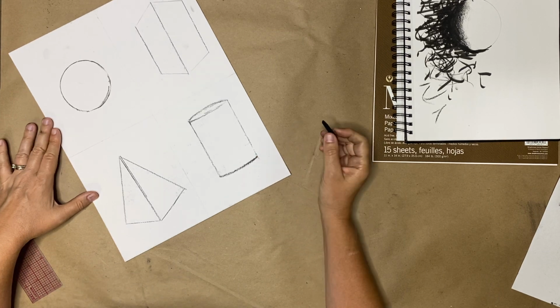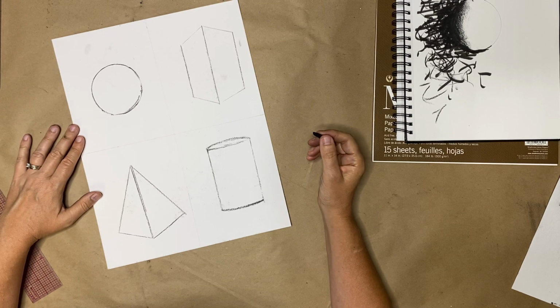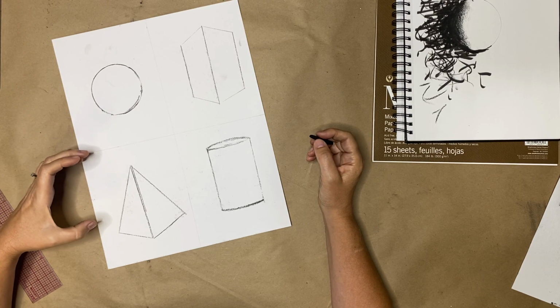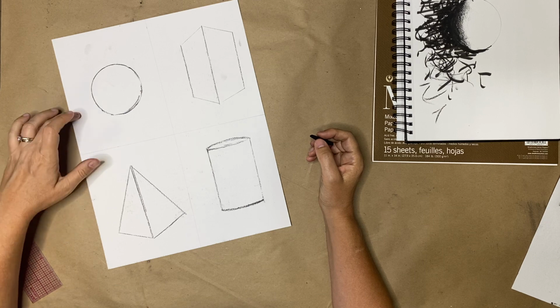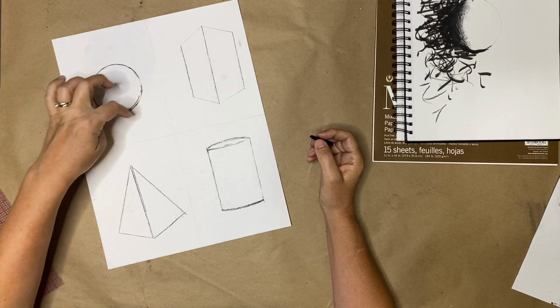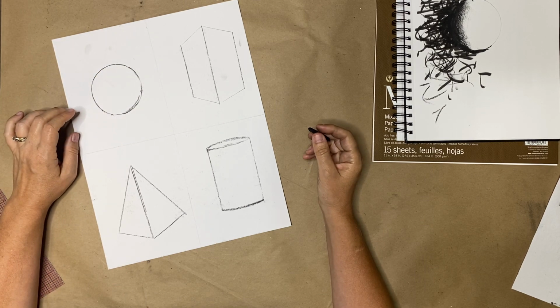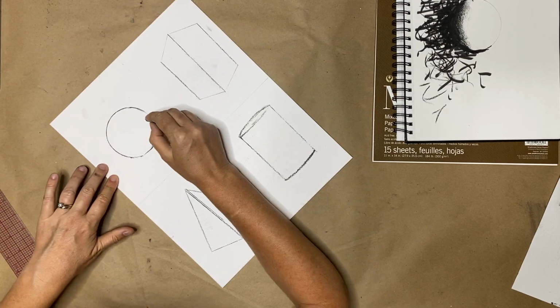Okay, so before we start rendering these with charcoal, I want us to have these sit on a ground plane. If we just try to render the object without anything around it, it's a lot more challenging. So we're going to do it this way to start.